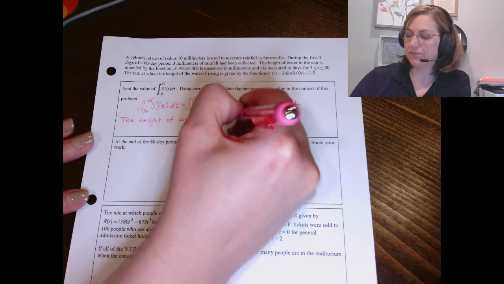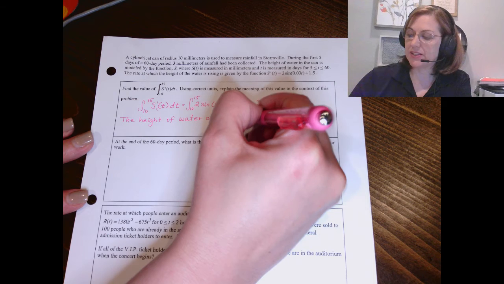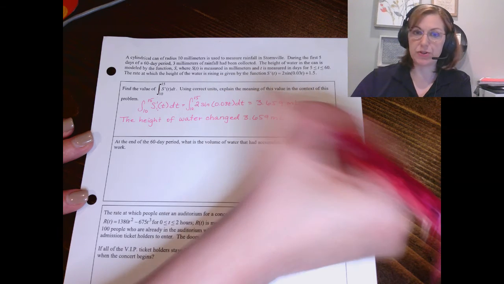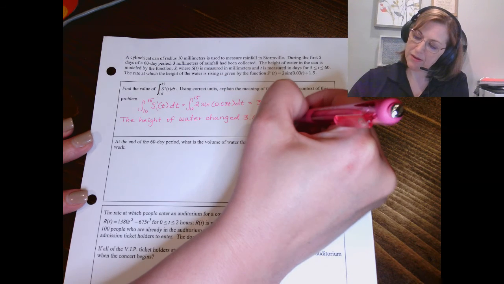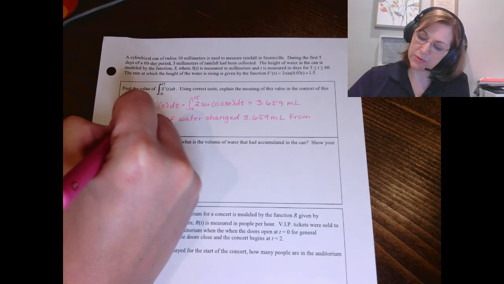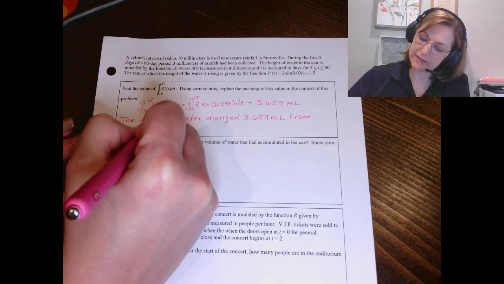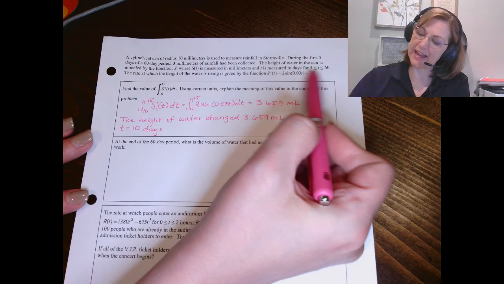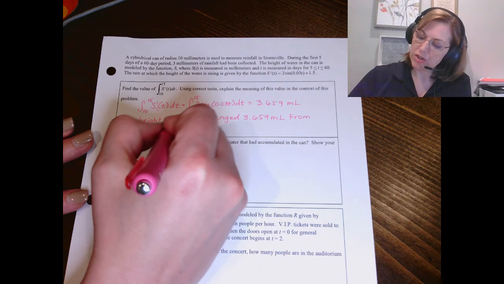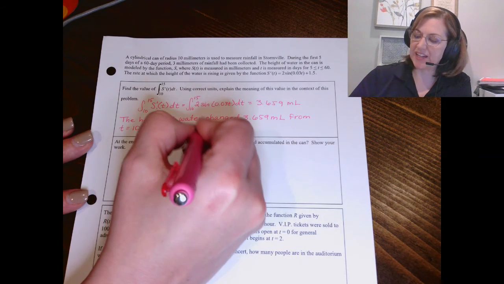changes 3.659 milliliters from T equals 10 days. Notice T is in days here to T equals 15 days.